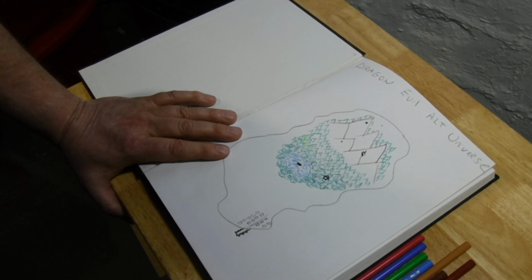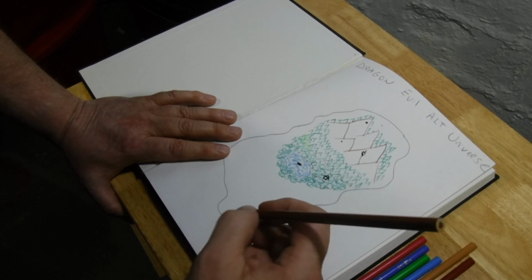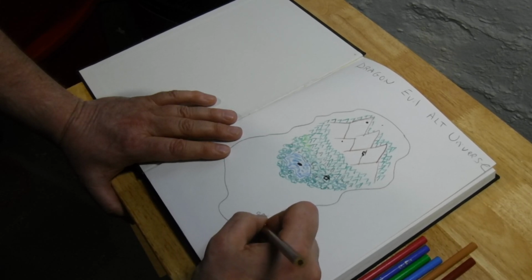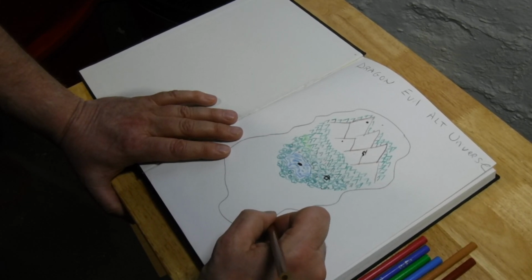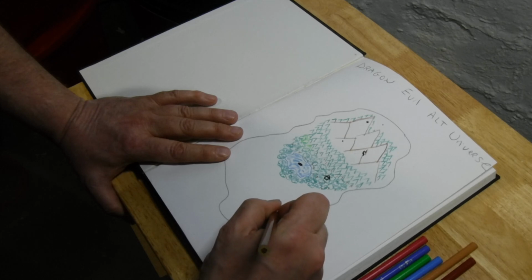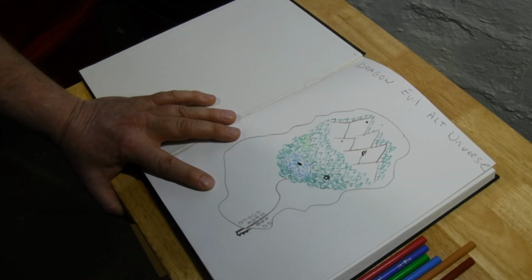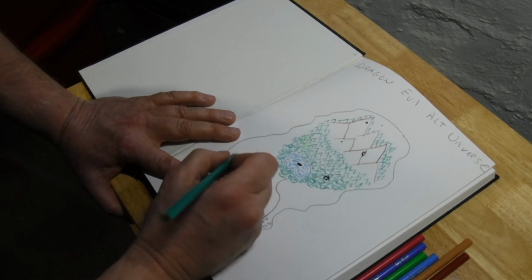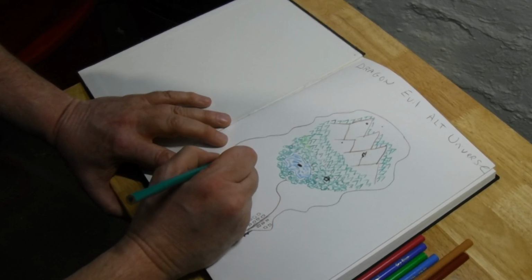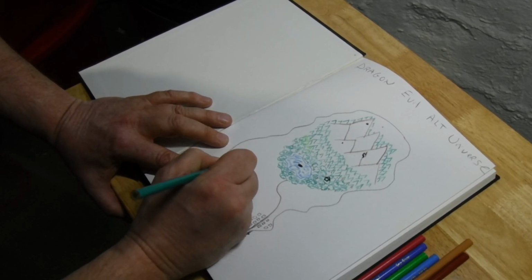Draw a little road here, maybe a little brown. And draw a little road that goes into the forest there, like that. Another thing I like to draw is swamps. So on swamplands, I make it look like a little sprout.